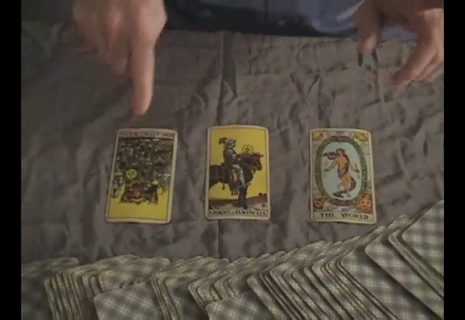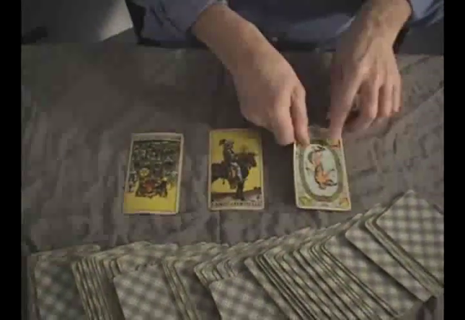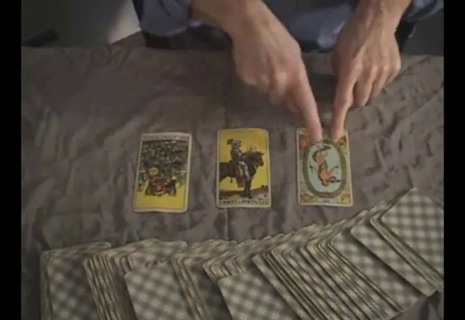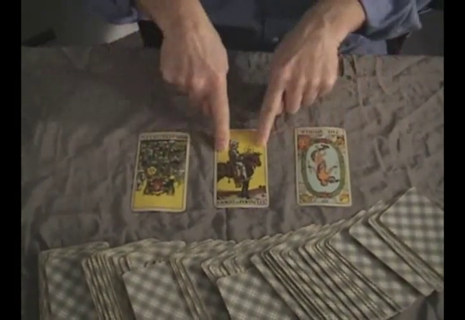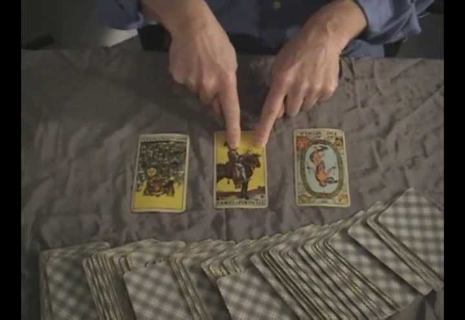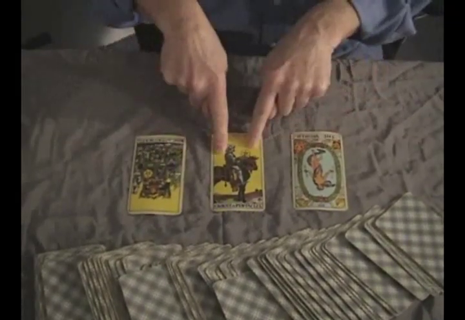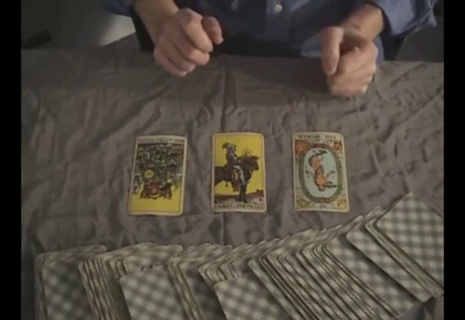But the reason for doing this is because if this is upright and this is upright, that means yes, and this means yes. But the one in the middle is 2 no's. So you get yes, yes, no, no. So the answer is maybe.